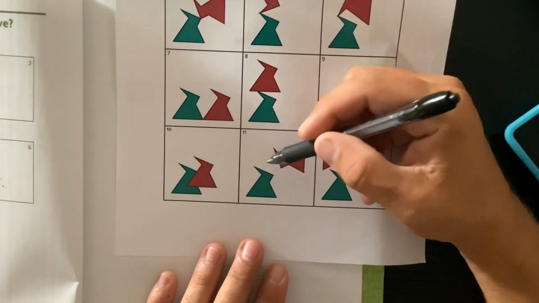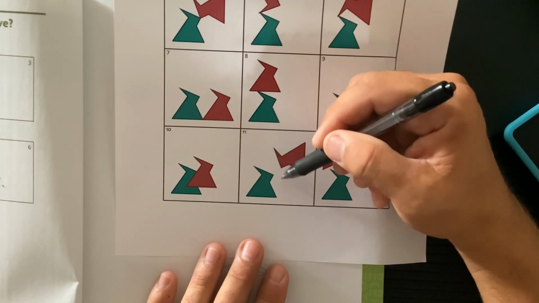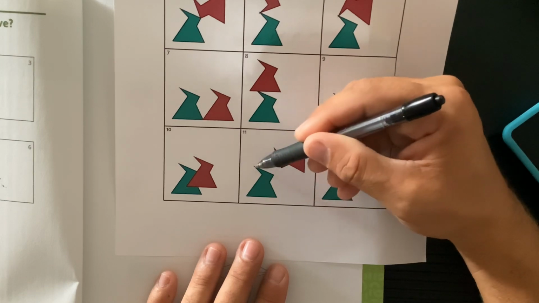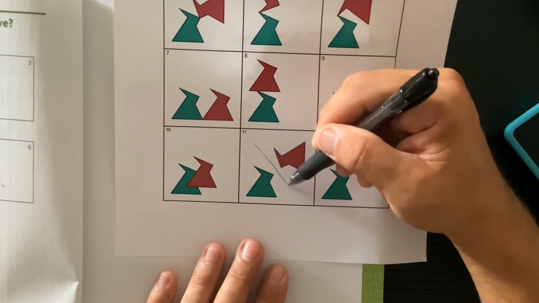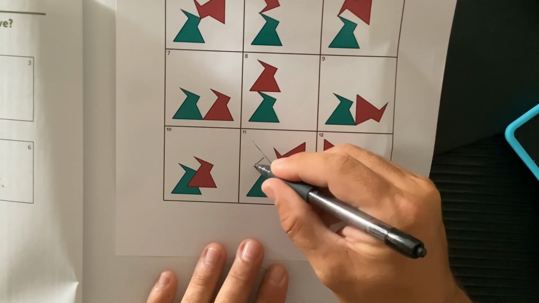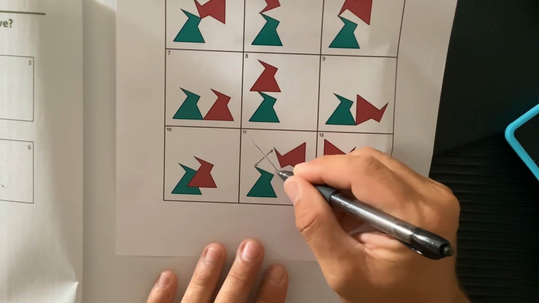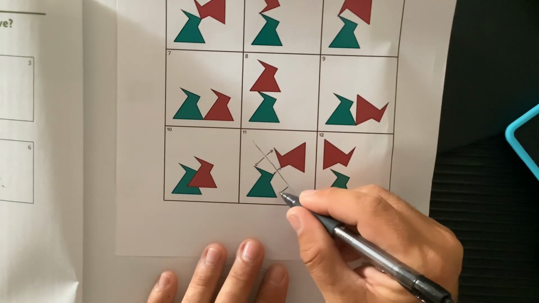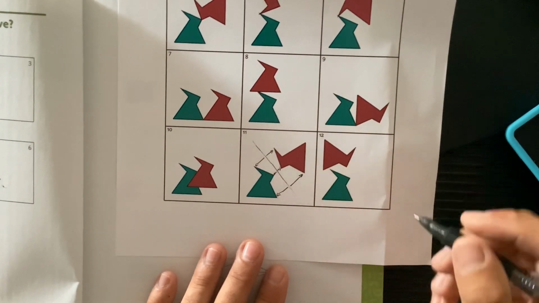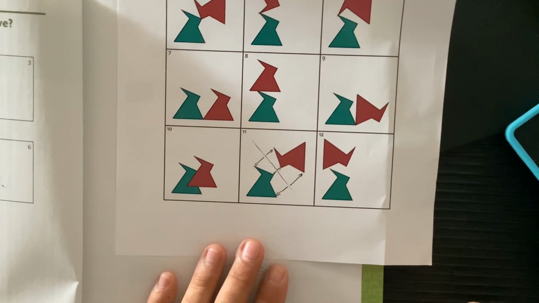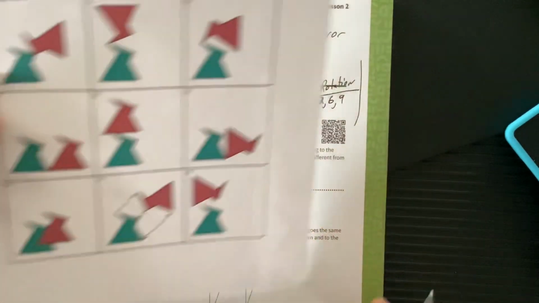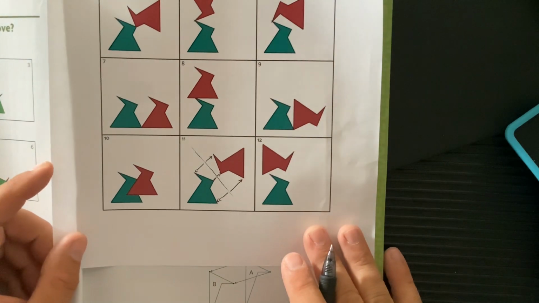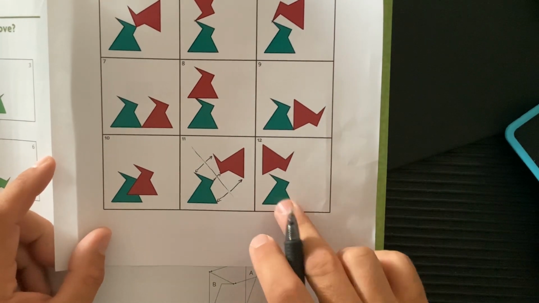That is a reflection. Mirror would be right here. So if you think of a mirror being right here, these 2 things would be the same distance apart. These 2 are the same distance apart from our mirror. Every point on there. 11 is a reflection. And one last one. 12. That is a rotation.